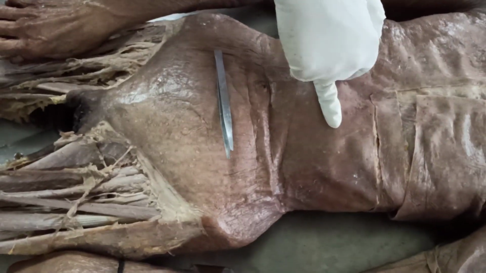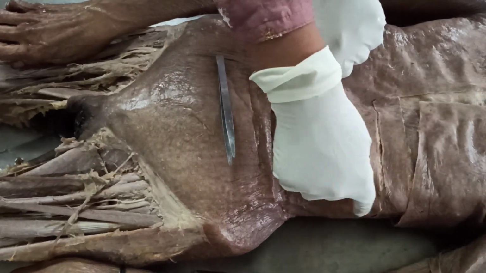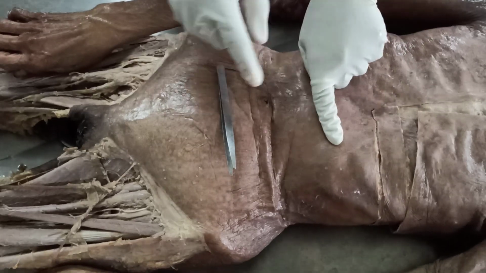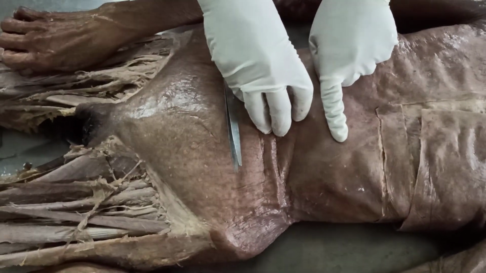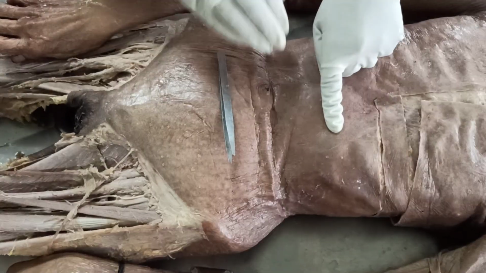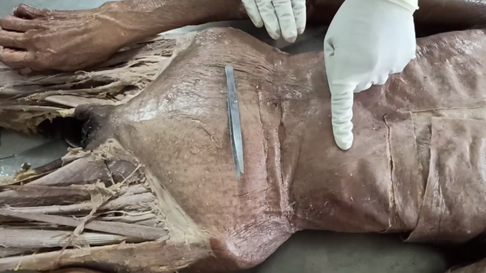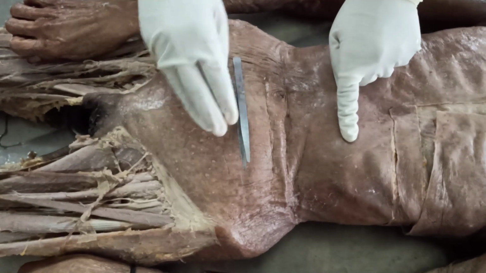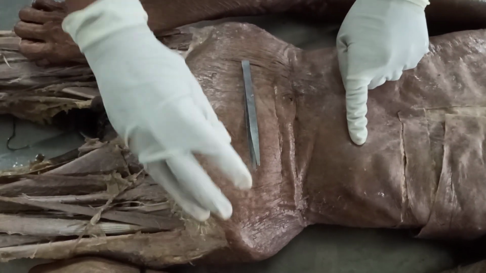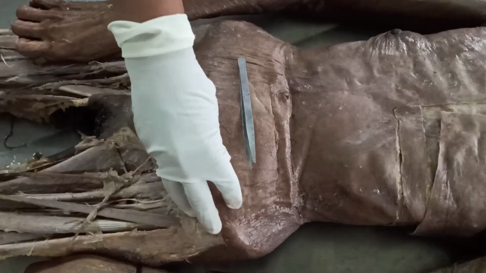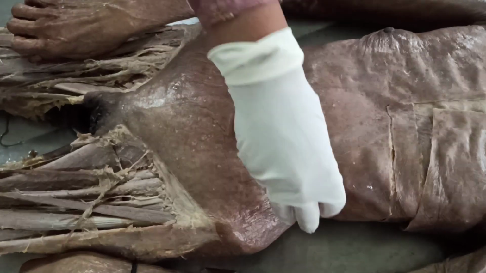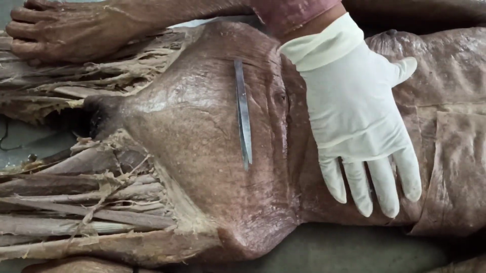So this quadrant is called the epigastric region. These 2 are the hypochondriac regions. This is the left hypochondriac, this is the right hypochondriac. This region is called the umbilical region. These regions correspond with the lumbar vertebrae, so these are called left lumbar and right lumbar. This is the pubic region or hypogastric region. On this side are the left iliac region and right iliac region. So iliac, hypogastric, umbilical, lumbar, epigastric and hypochondriac.